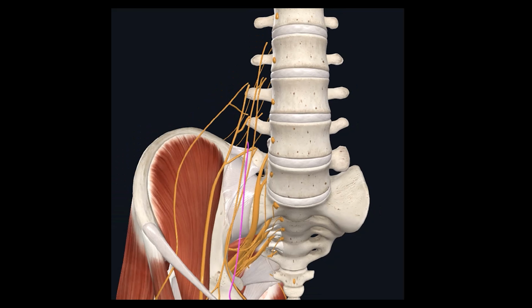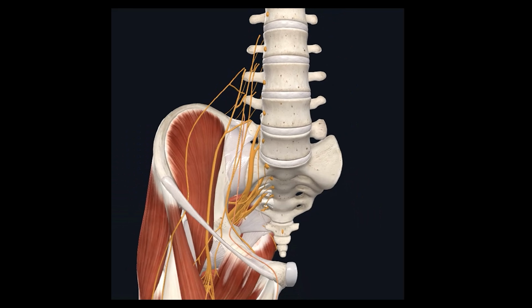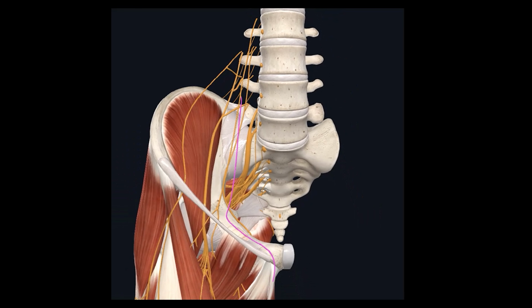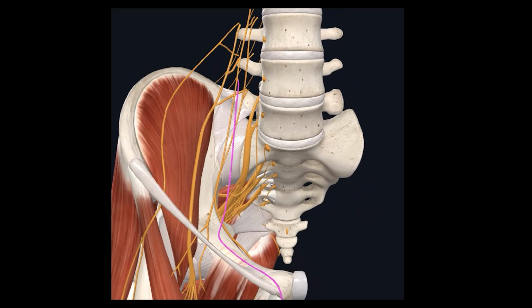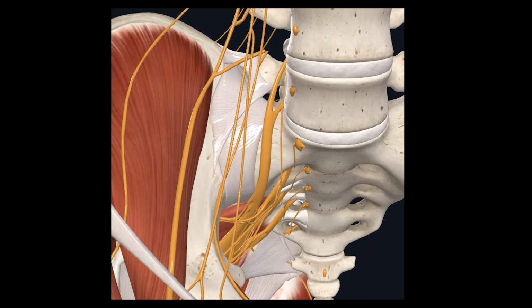This nerve travels within the inguinal canal and supplies motor innervation to the cremaster muscle within the scrotum, and supplies sensory innervation to the anterior scrotum and to the skin of the mons pubis and labia majora in females.